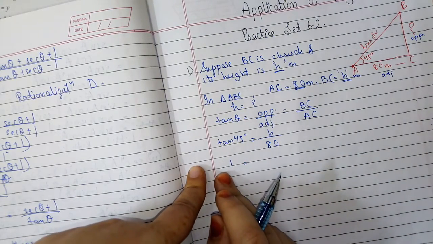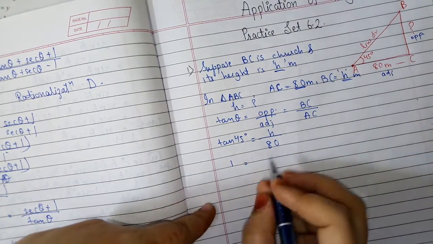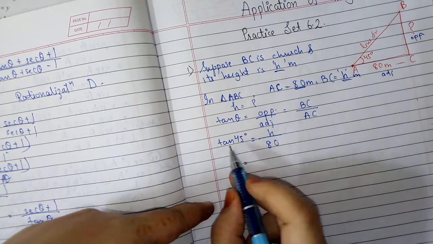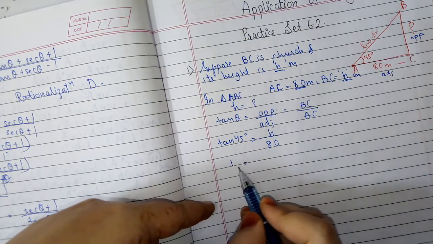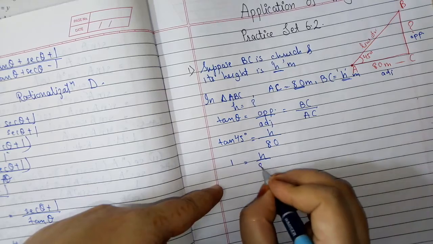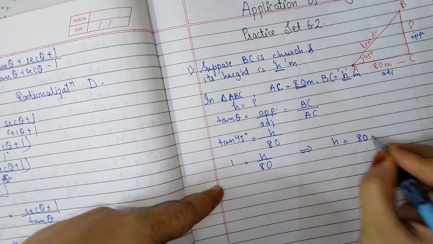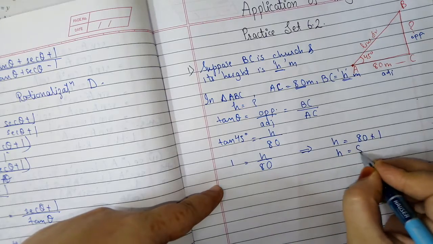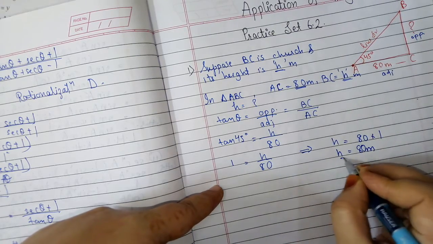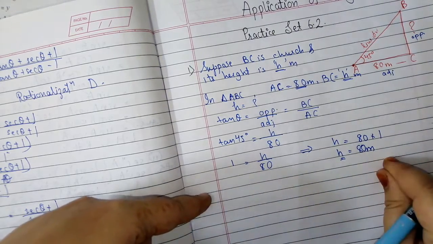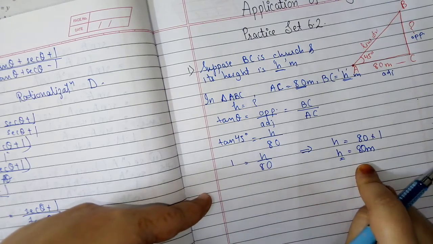This you can find out in the table which is given in your textbook. Okay, so tan 45 degree is 1, so it is h upon 80. So here we will write h is equals to 80 into 1, that is h is equals to 80 meter. Alright, so you will write in the statement that height of the church is 80 meter.